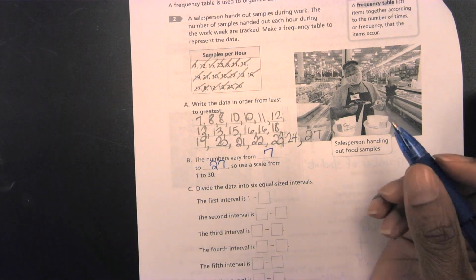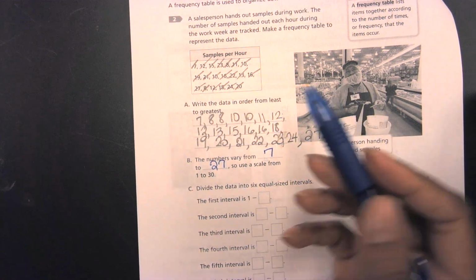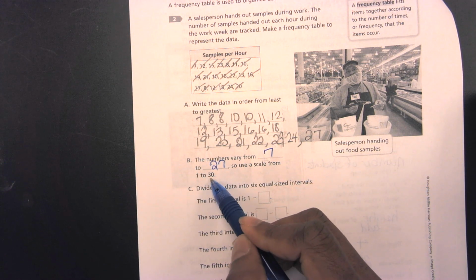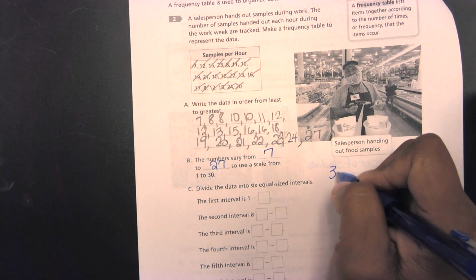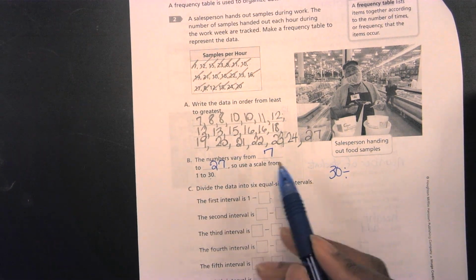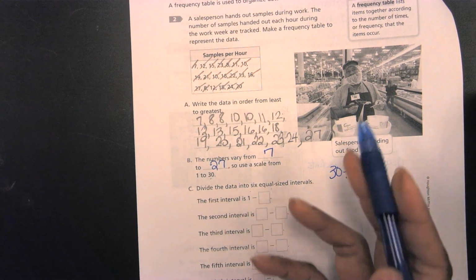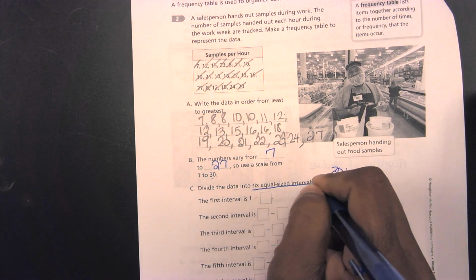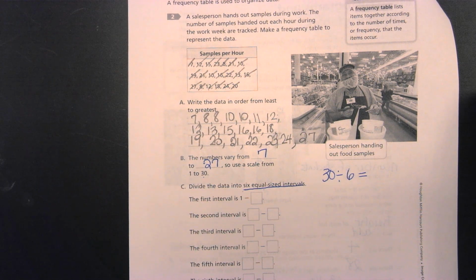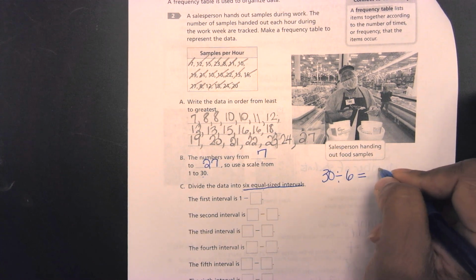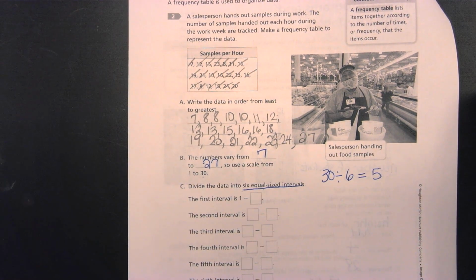So what I'm gonna do is take the largest number. The largest number that they told us we were gonna work with is 30. So I'm gonna take that 30, and then they told me they want it to be in 6 equal intervals. So I'm going to divide that by 6, and that's going to tell me the number I should have in each interval, which in this case is going to be 5.